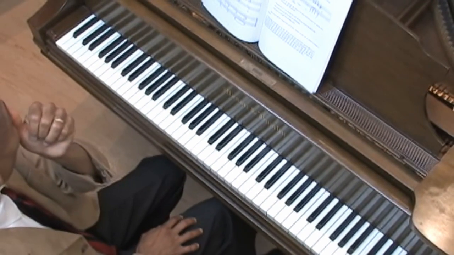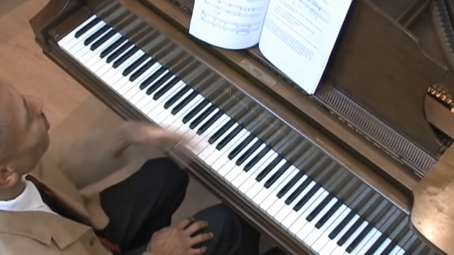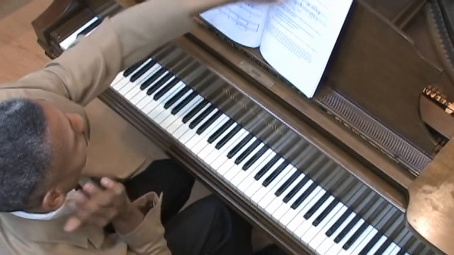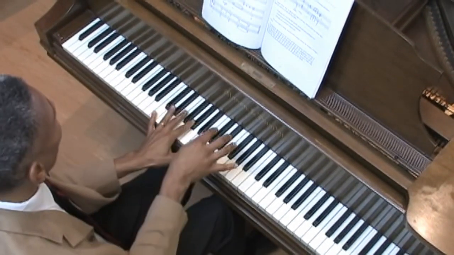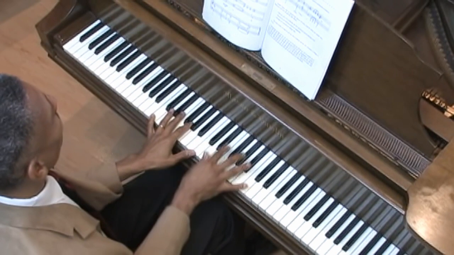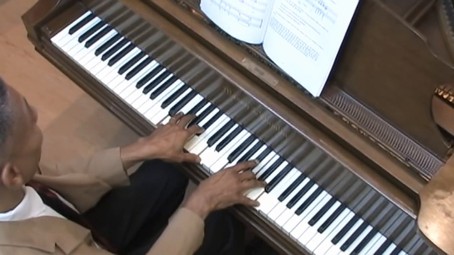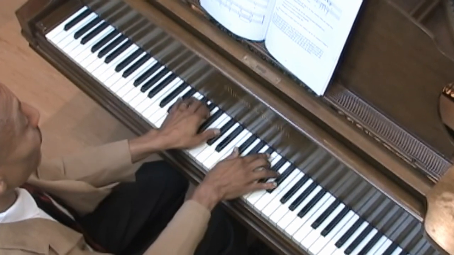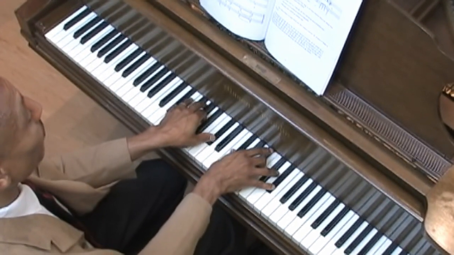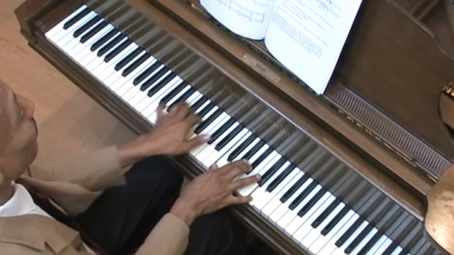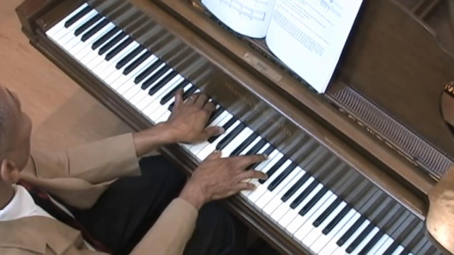So let's take a look at this example. I'm trying to use a lot of these in some teaching examples just to make you familiar with the sound. 112B. There it is right there. This one, chromatic. See that?